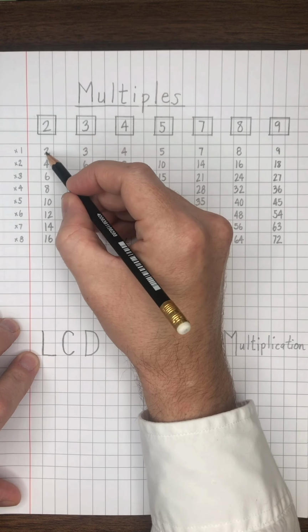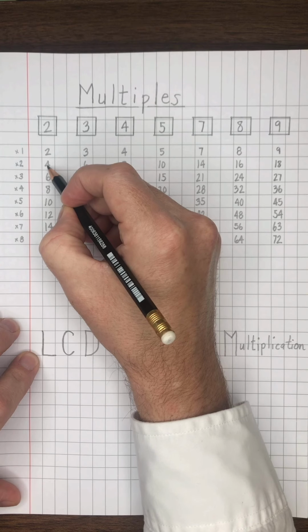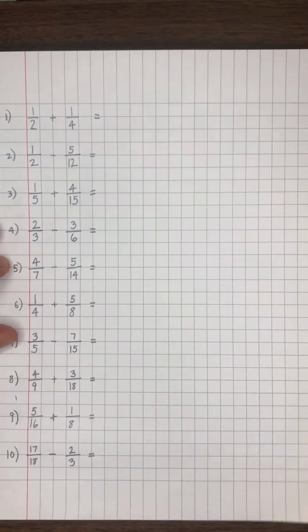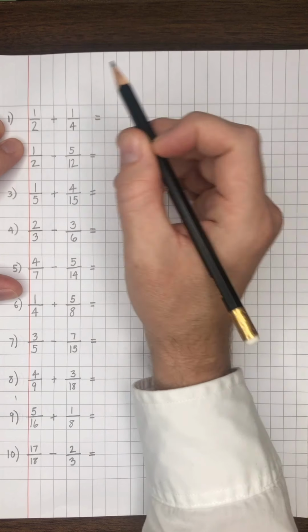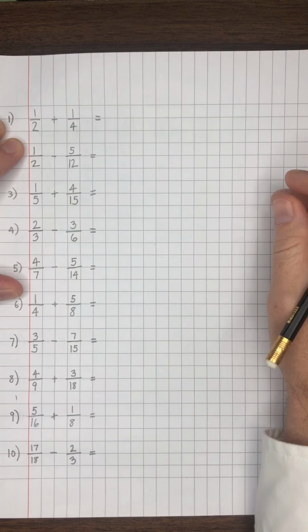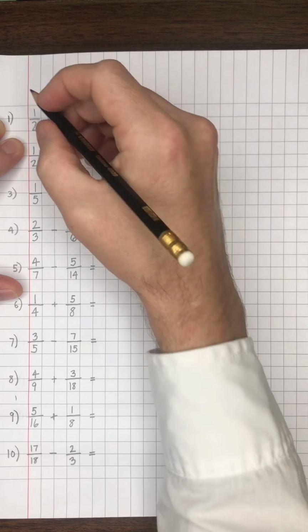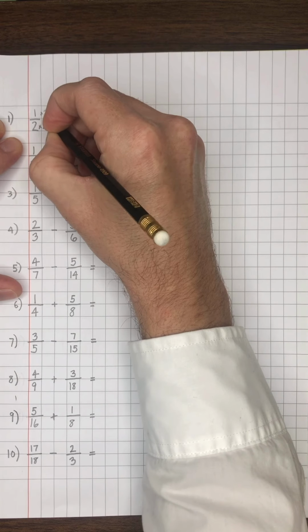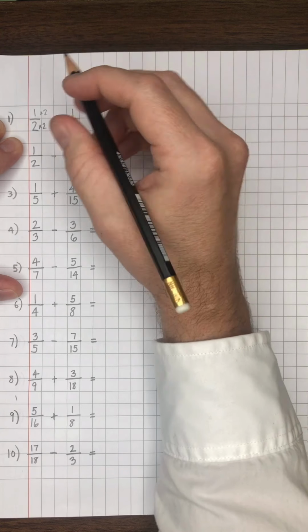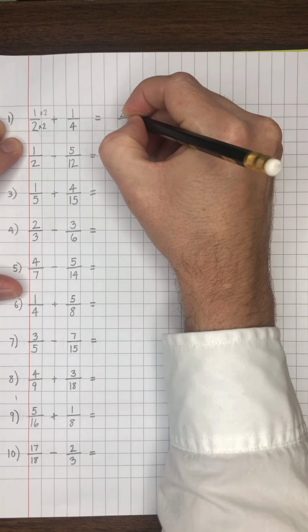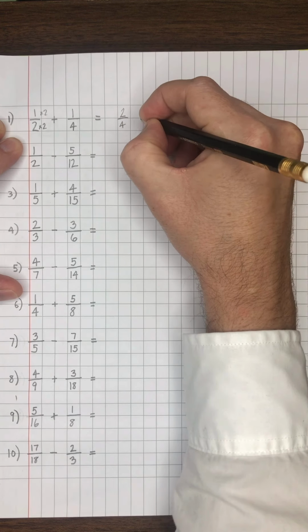We have a denominator of 2 and a denominator of 4. We know that 4 is a multiple of 2. So we can easily just convert this fraction into an equivalent which has a denominator of 4. So to do that, we must multiply the numerator and denominator by 2. We will get 2/4 plus 1/4.